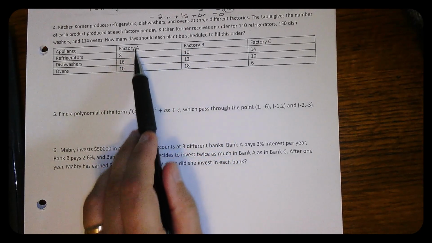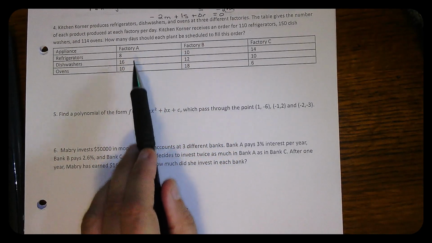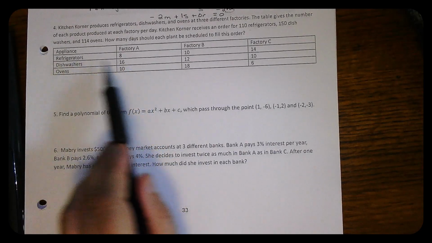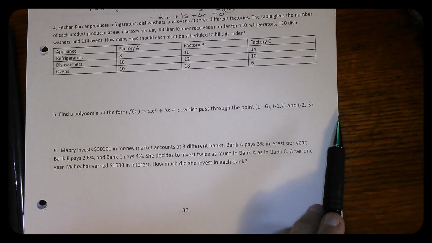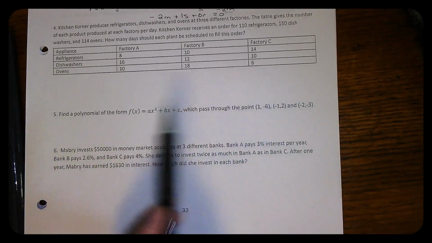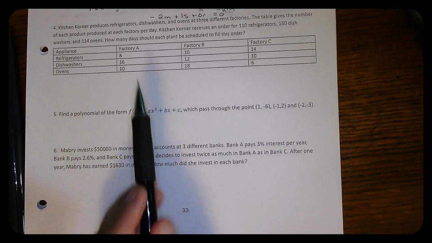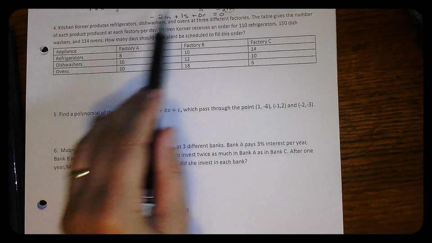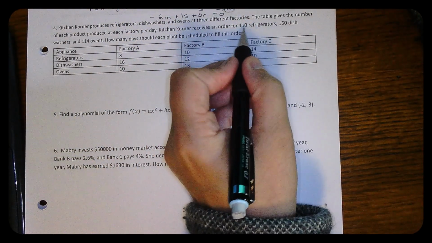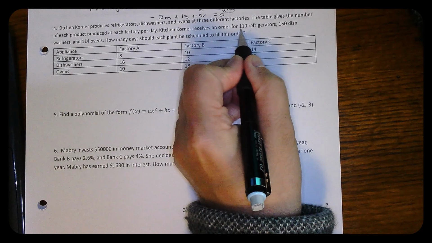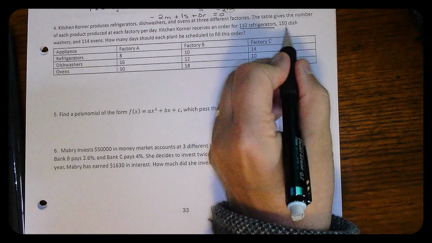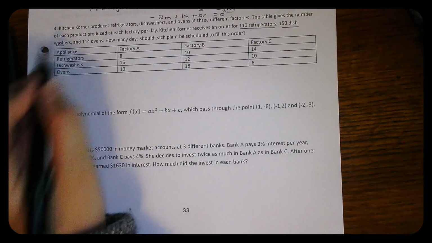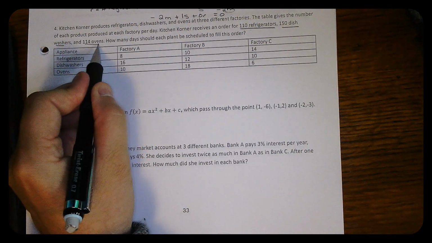Do you read this way, 8, 16, and 10? Or do you read this way, 8, 10, and 14? Well, the answer lies in the total amounts, very similar to these other problems, except here there's a total number of refrigerators to be made, and there's a total number of dishwashers to be made, and there's a total number of ovens.